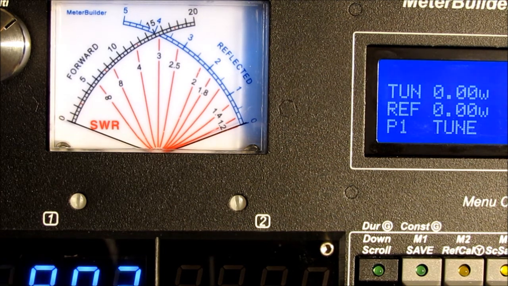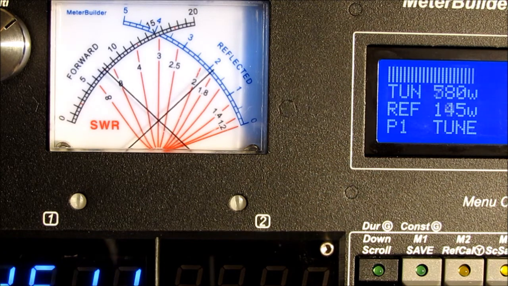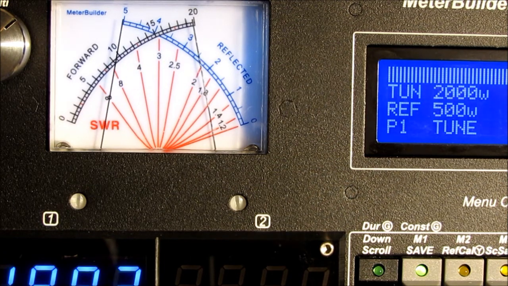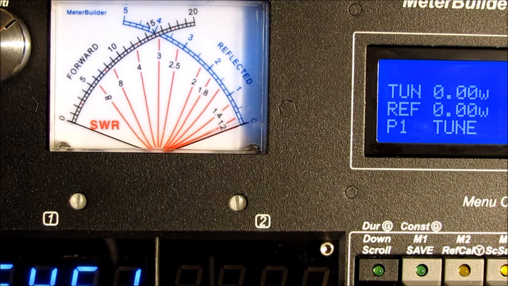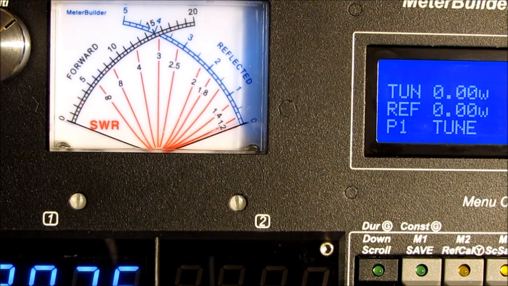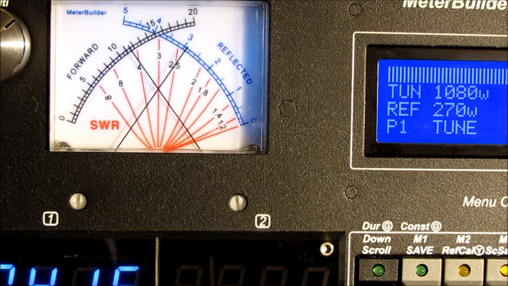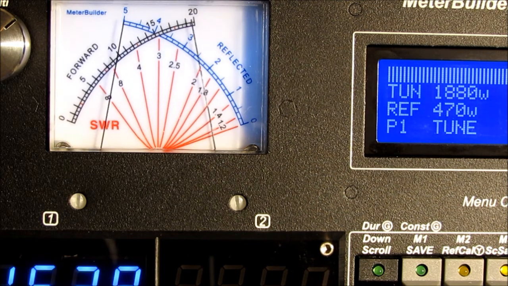Just wanted to give you a general rundown of some of the MeterBuilder functions with particular emphasis on the user interface. We'll go through a few examples and show how a few menus work. Basically, the menus all work more or less the same way, so if you understand one or two of them, you should understand all of them.